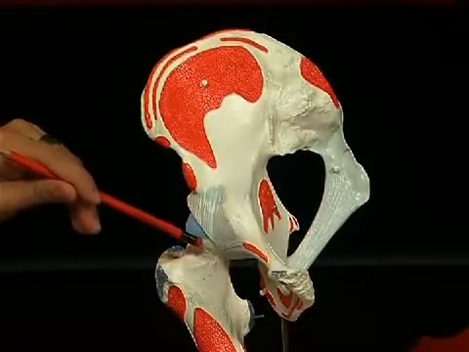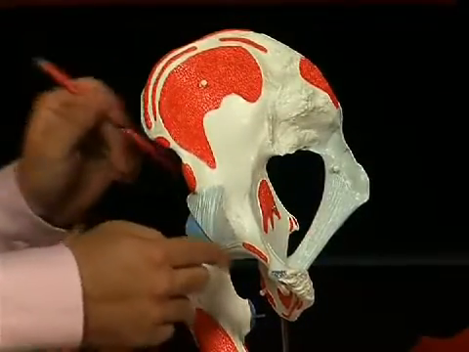The caput femoris articulates in the hip joint with the acetabulum. The acetabulum is a structure of the ossa coxae, which is formed by the three bones: os ischii, os pubis, and os ilium.